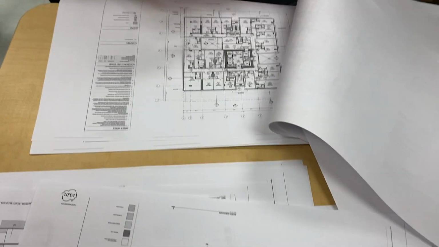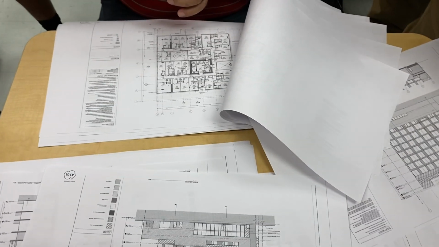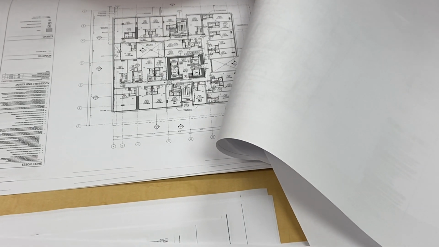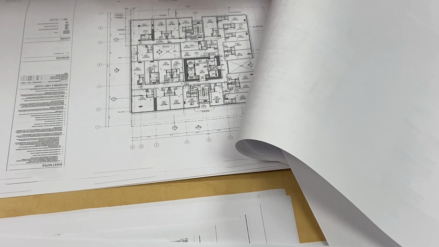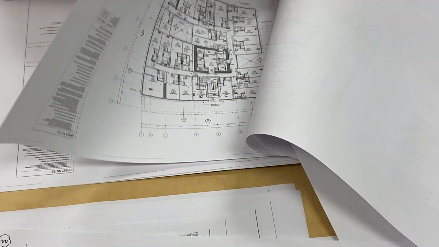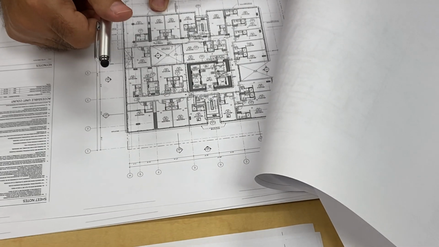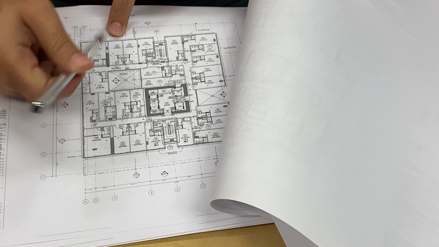You want the center of mass of the floor to coincide with the center of rigidity. You guys learned that in earthquake engineering, right? No? You don't know what center of mass and center of rigidity are? Okay, remind me to go over that with you. Basically, the way I see it, for the first time, the shear walls that we have in this direction are not symmetric.